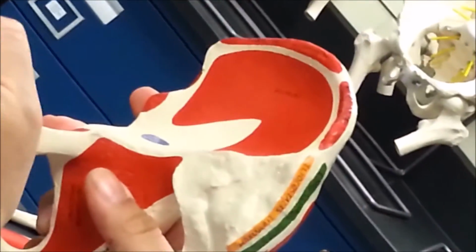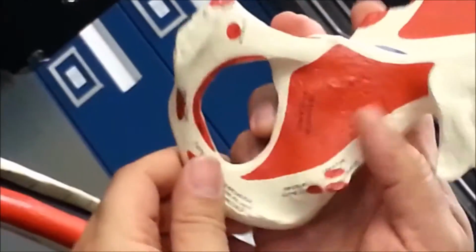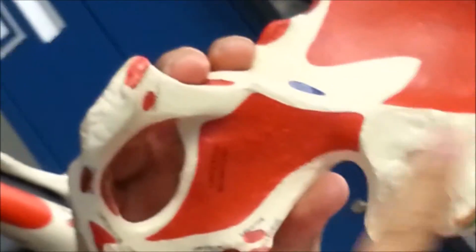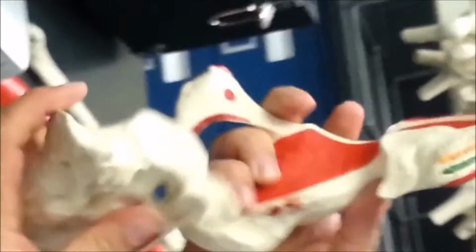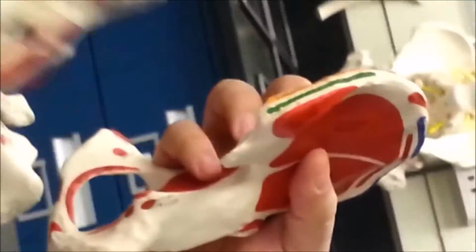So the two bones should go together, two halves. This is probably the right, and there should be another one, the left. And this surface right here is called the auricular or articular surface that articulates with the sacrum, I'm sorry, the sacrum. It should articulate like this. And right here, you should see the other one. So this is for articulation with the sacrum.